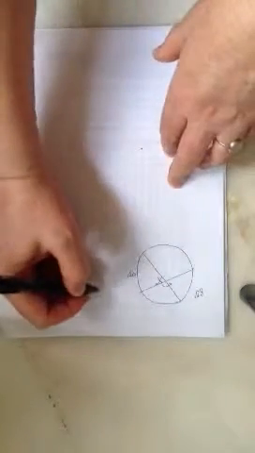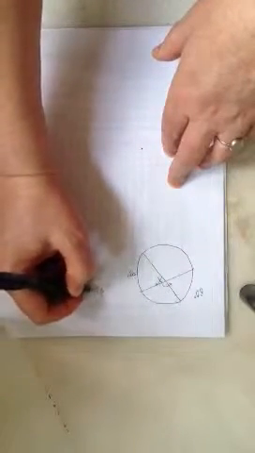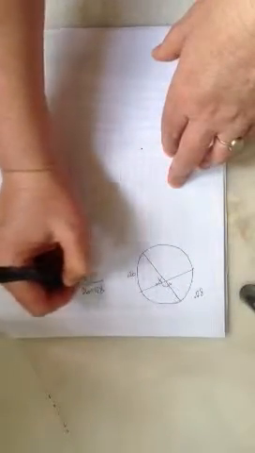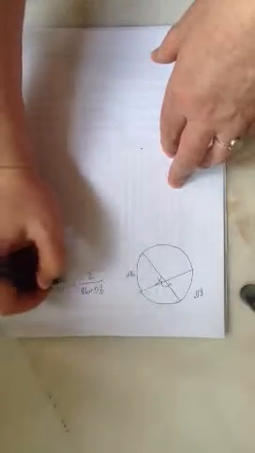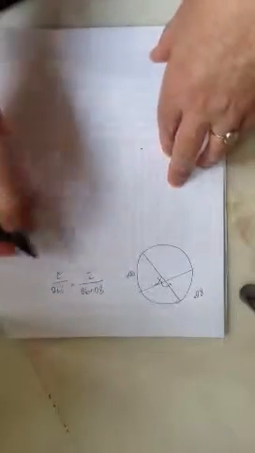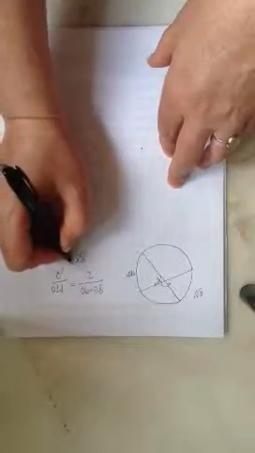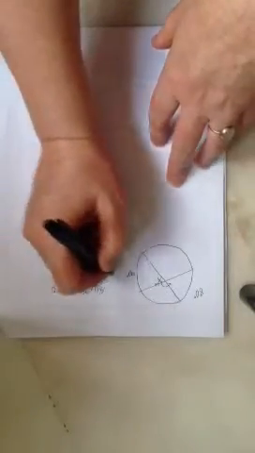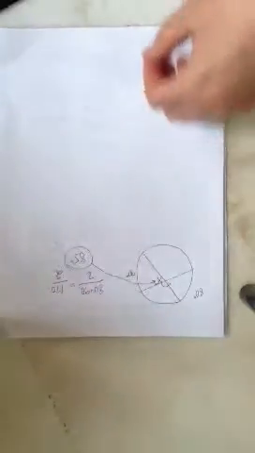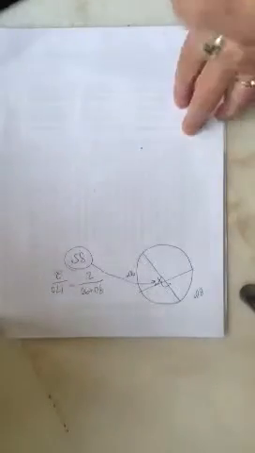We would add those two up, 80 plus 90, and divide by 2, which would be 170 over 2, and that would be 85 degrees. So we would know that for this inscribed angle created by two chords, we add and divide by 2.